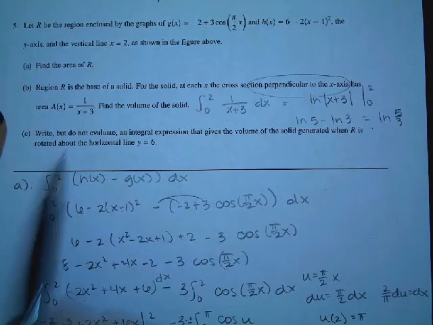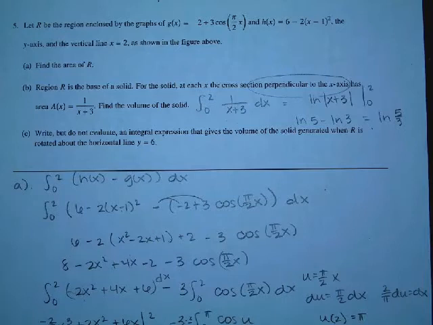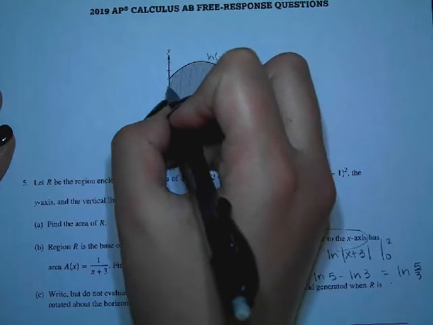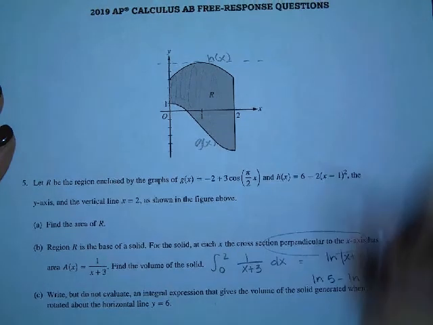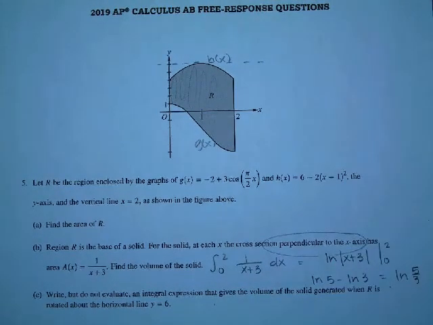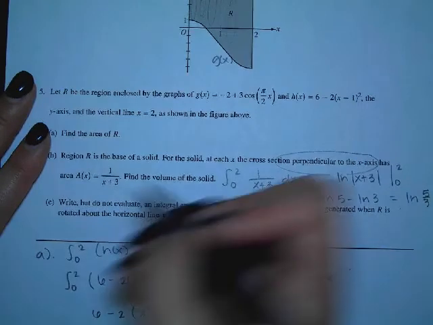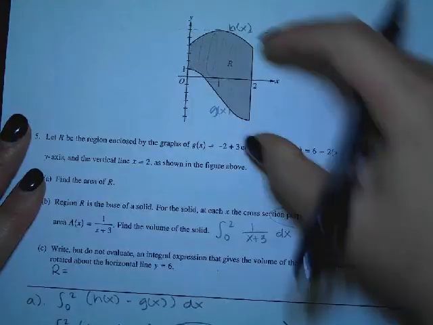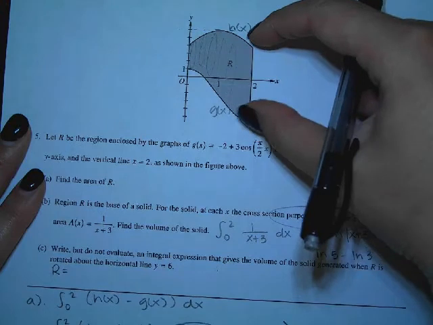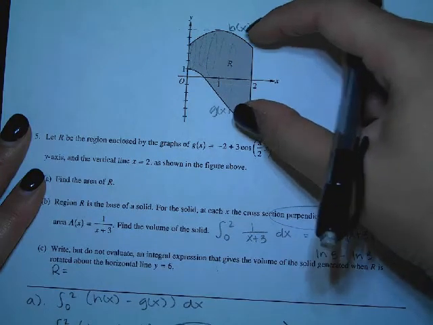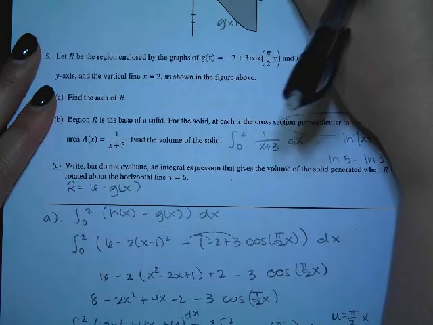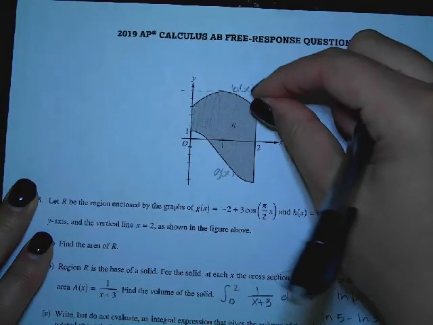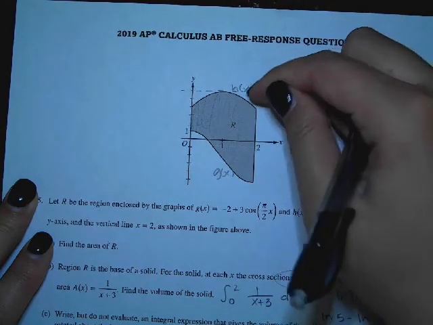Okay, next we're going to write an integral expression but not evaluate it. So they want you to have the horizontal line y equals 6. So 1, 2, 3, 4, 5, 6 is right here. This is what we're rotating around. There's definitely going to be some white space there, which means that we're using the washer method. So we've got capital R, so your big radius is going to be top minus bottom, and it's the furthest radius. So 6 minus g of x. And then your little r is, you can see that, top minus bottom again, so 6 minus h of x.